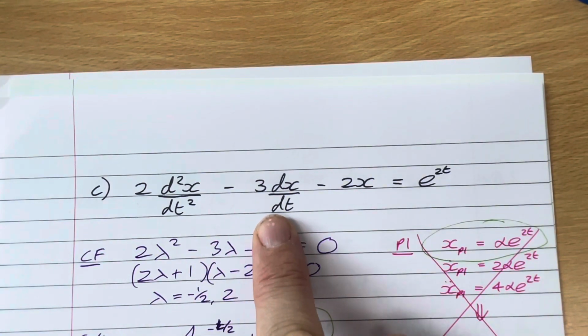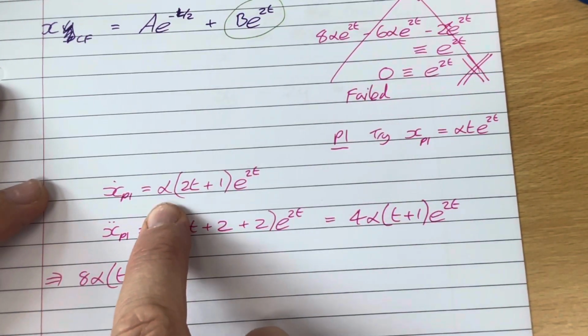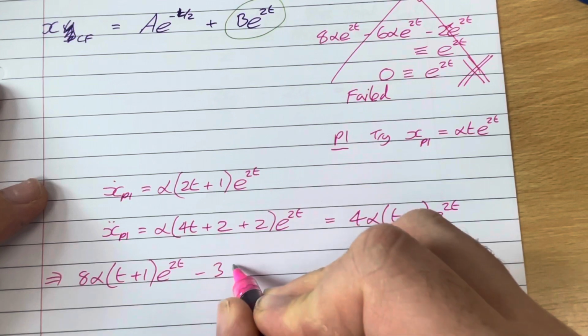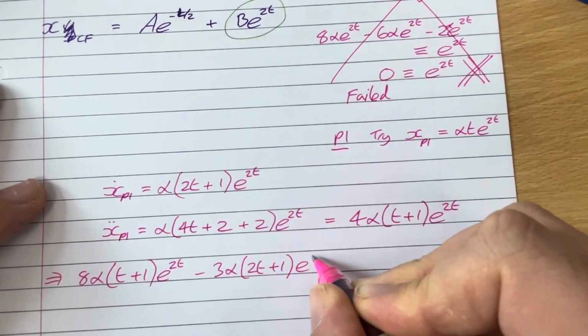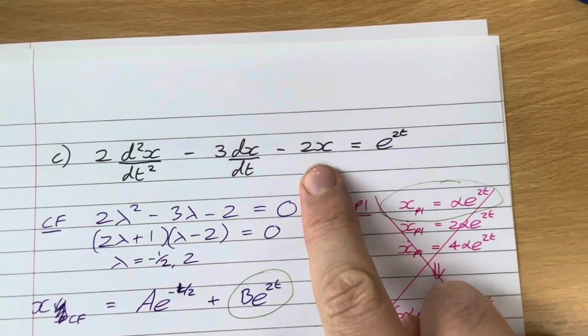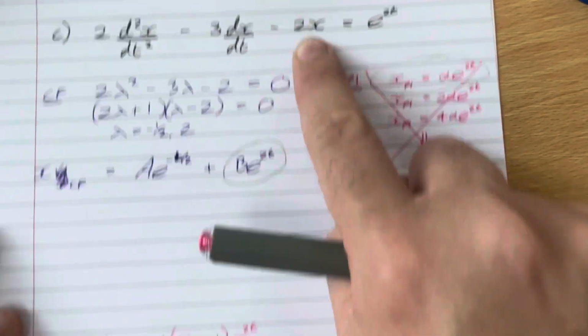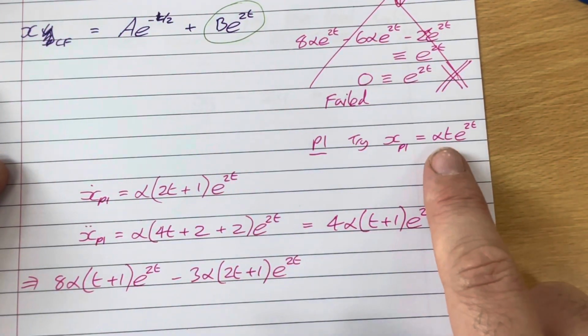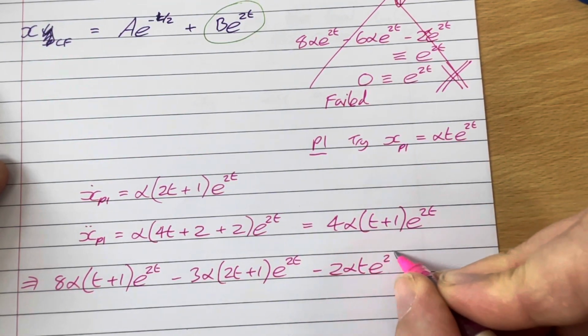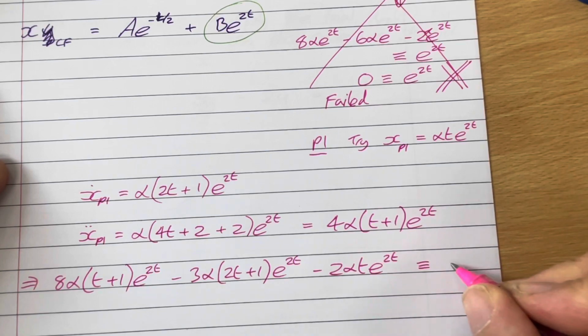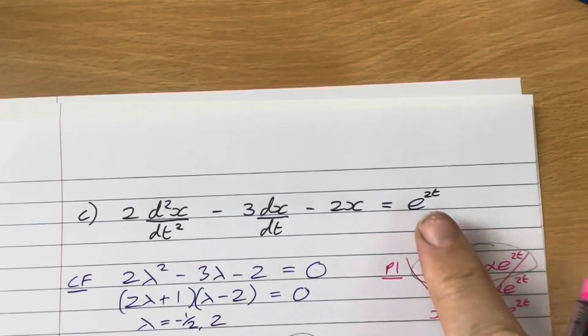And then I want minus 3 times the first derivative, so minus 3 alpha into 2t plus 1 e to the 2t. And then I also want minus 2 times my function, so minus 2 alpha t e to the 2t. And I want this to be equal to the right-hand side, e to the 2t.